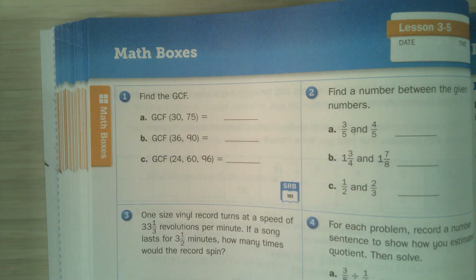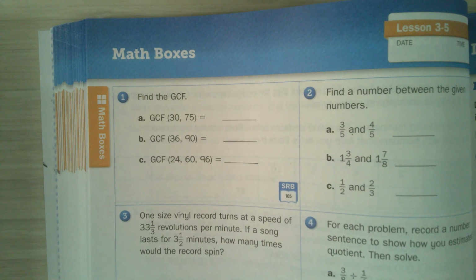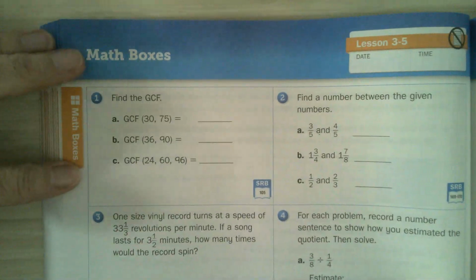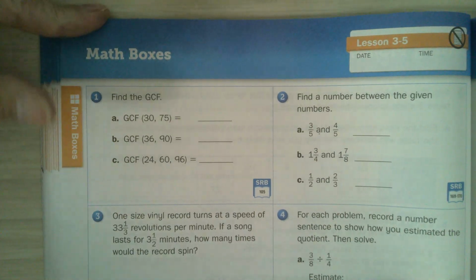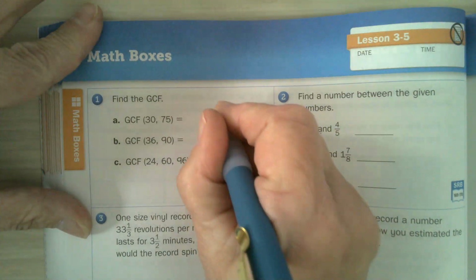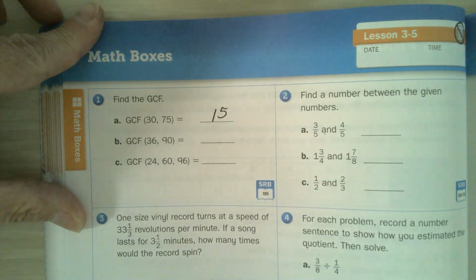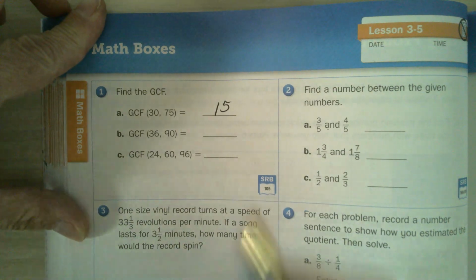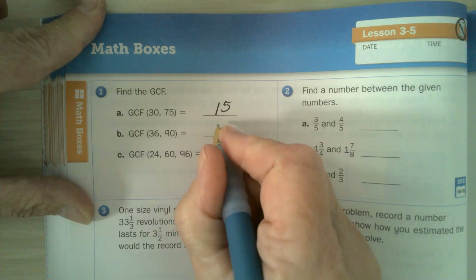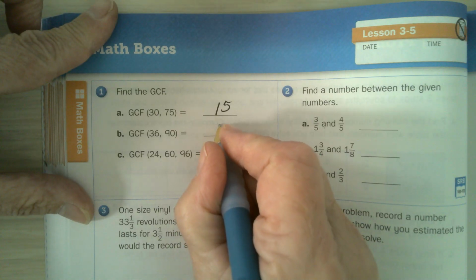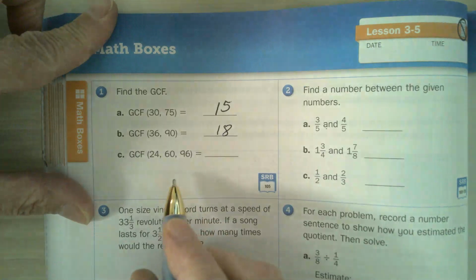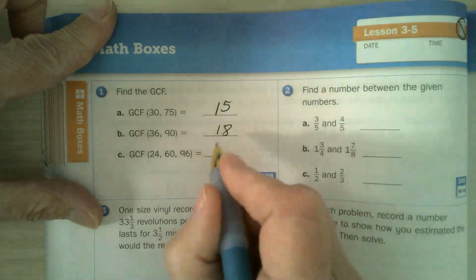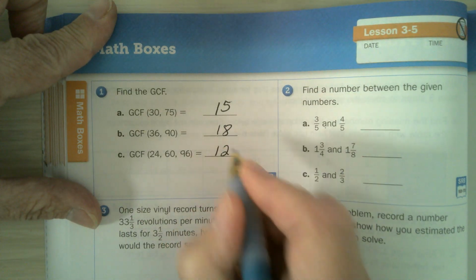Now, let's go over the math boxes on page 130. The greatest common factor between 30 and 75 is 15. 15 is the largest number that will divide 30 and 75. The largest number that can divide a 36 and a 90 is 18. And the largest number that can divide a 24, a 60, and a 96 will be 12.